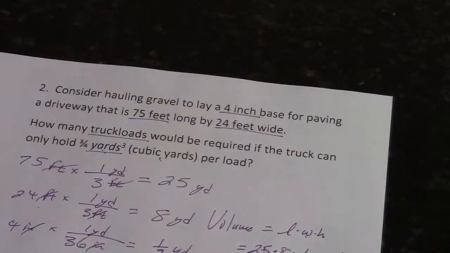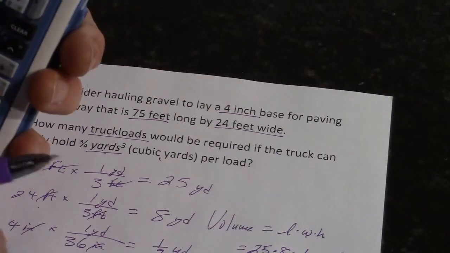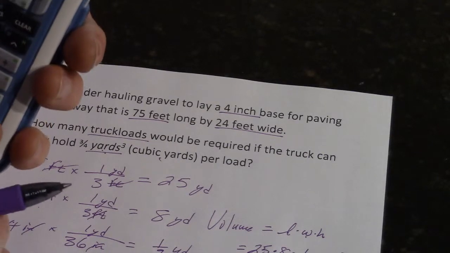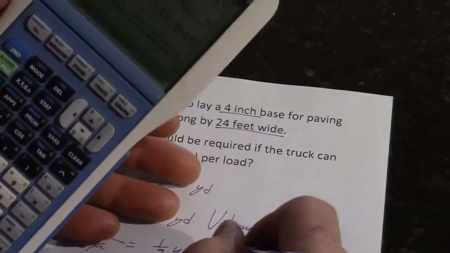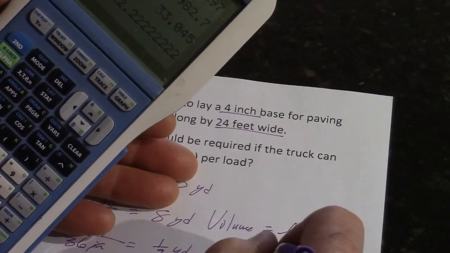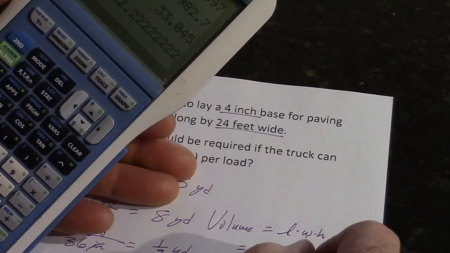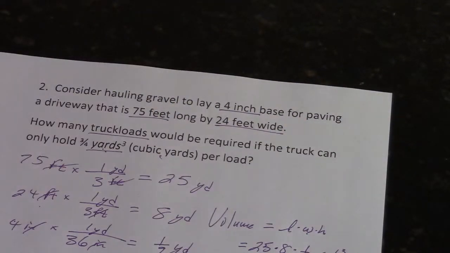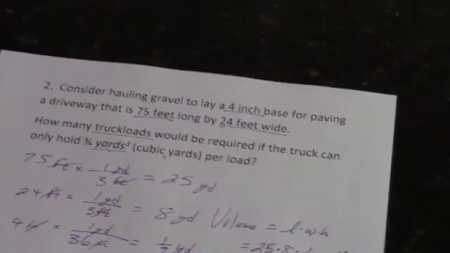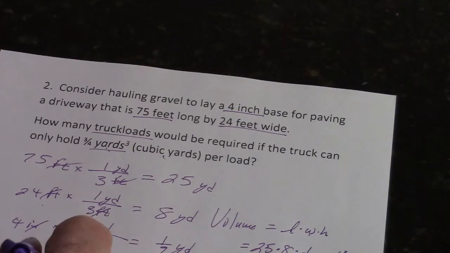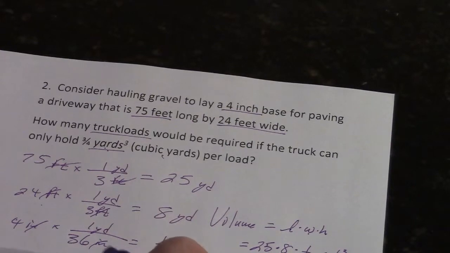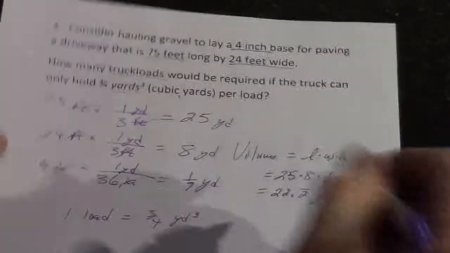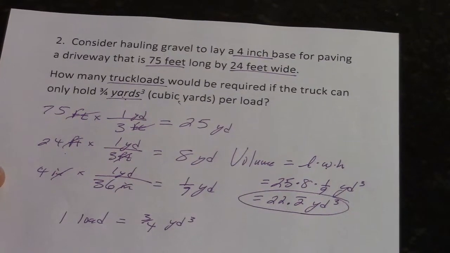Okay, so 25 times 8 times 1/9. 25 times 8, that's 200. But then times 1/9 is the same as dividing by 9. That's 22.2 repeating. I'll put a bar over the 2. That's cubic yards. Now they want to know how many truckloads. It says 1 truckload holds 3/4 of a cubic yard. So I'll write that. 1 load is equal to 3/4 of a cubic yard. And we've got 22.2 repeating cubic yards.